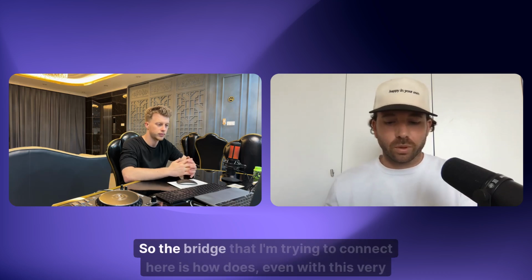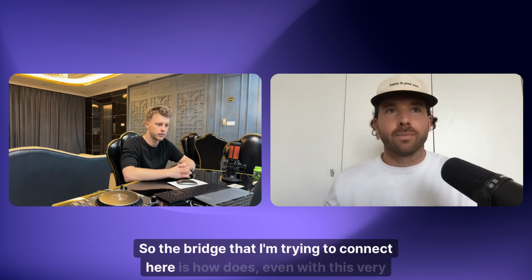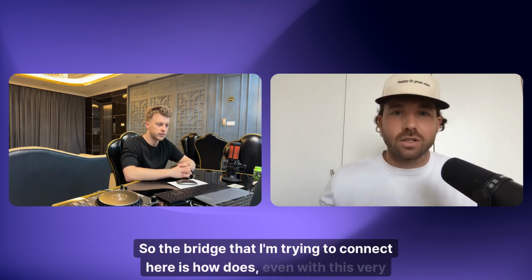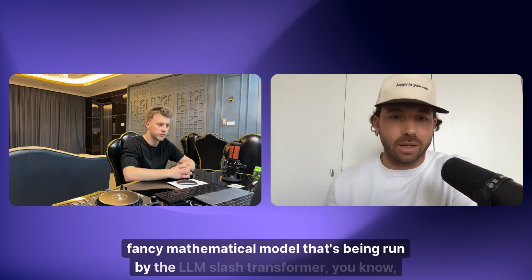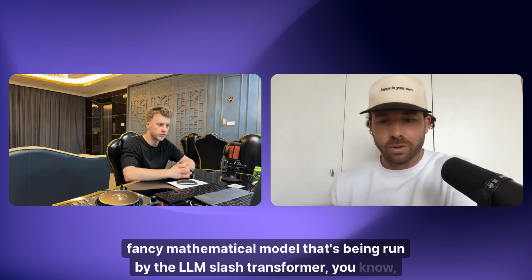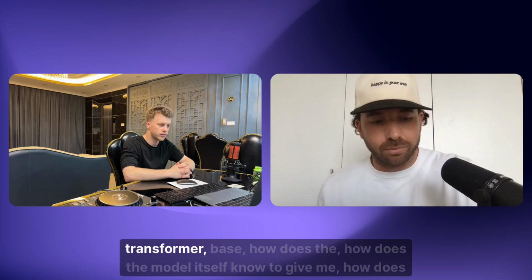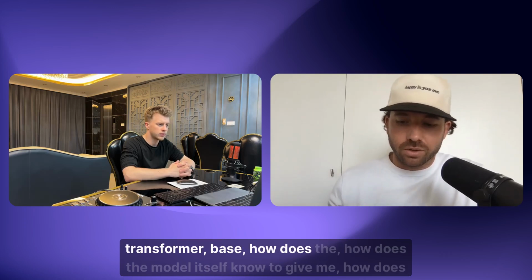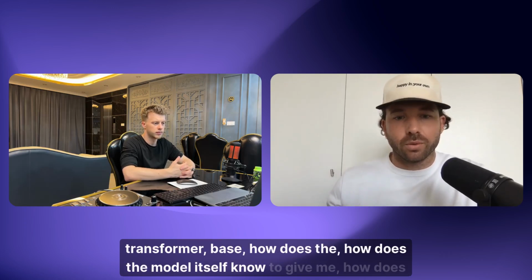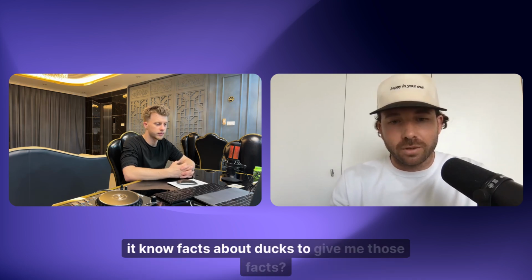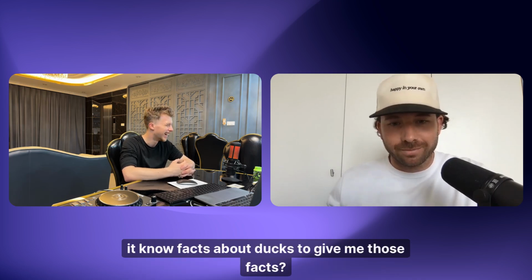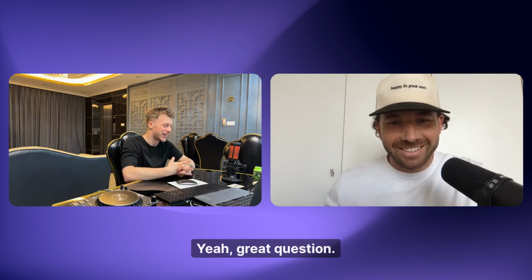Right. So the bridge that I'm trying to connect here is, even with this very fancy mathematical model that's being run by the LLM slash transformer base, how does the model itself know facts about ducks to give me those facts? Yeah, great question.